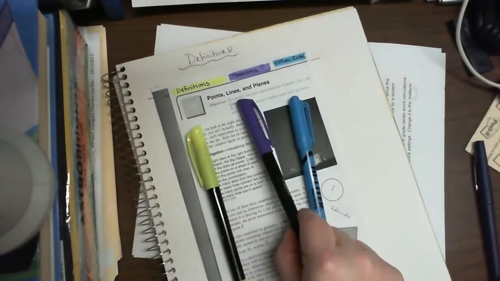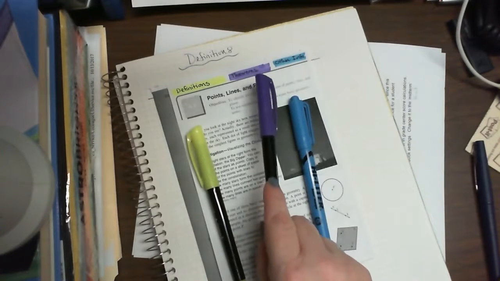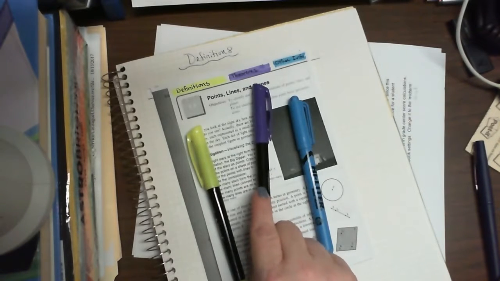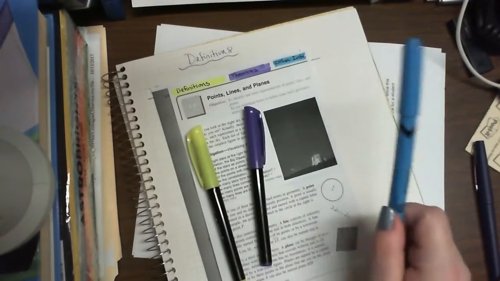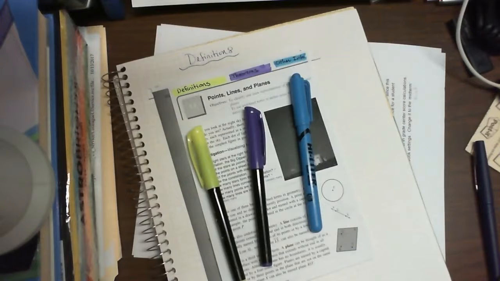The purple highlighter is for theorems and postulates. And those you'll write down, but not what you highlight. You'll write down paraphrased versions of what you highlight. We'll do some of that so that you'll be able to tell the difference. And then the blue would be for any other info that I think might be important, but that you don't have to have memorized. Some formulas that you're going to want to keep up with, but don't have to be memorized. That's the kind of thing I would do in blue.